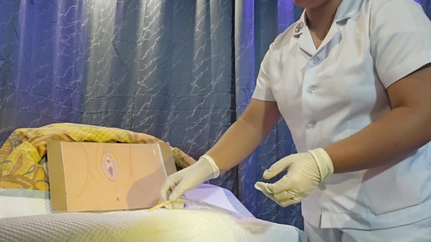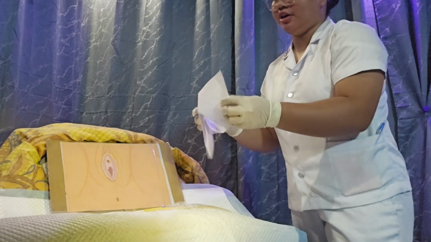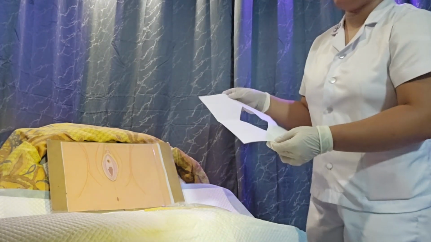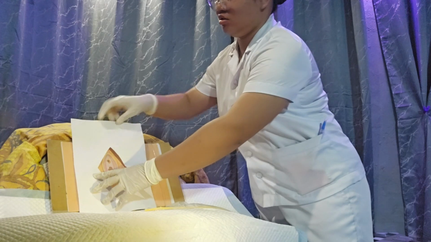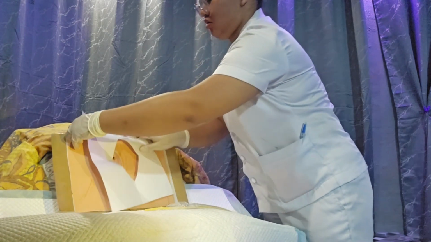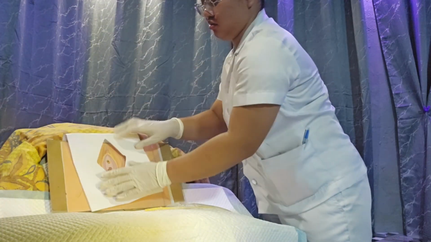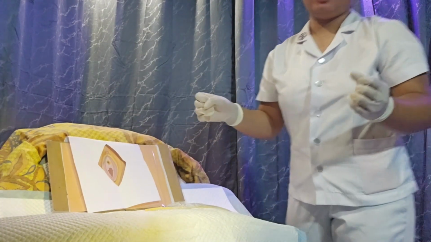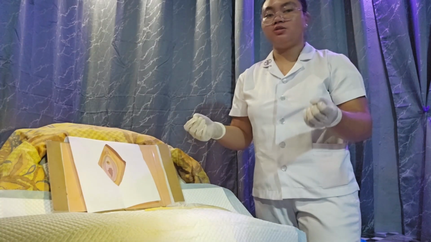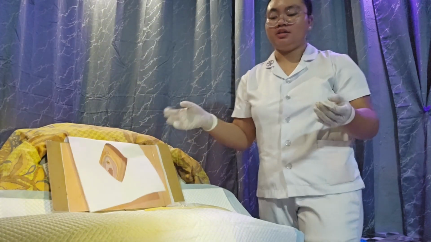So after lubricating, we are also going to place an eye sheet over the area of the genital to avoid exposing too much of the perineal area. So after placing the eye sheet, we are also going to clean the meatus to ensure that before placing the catheter, the area is already clean.